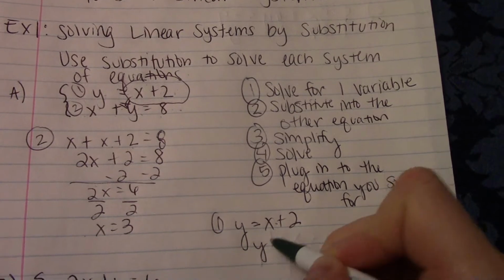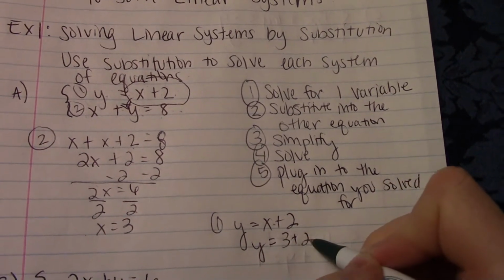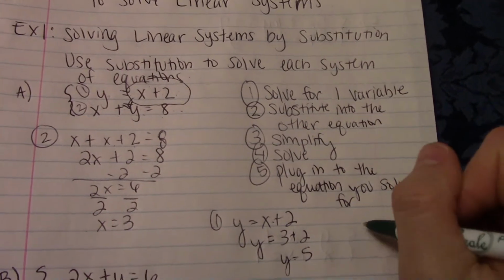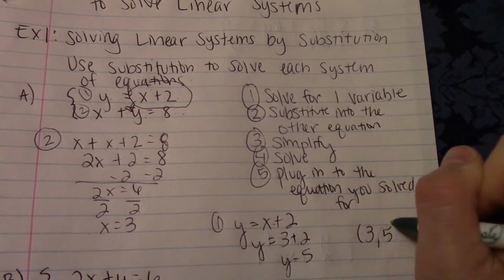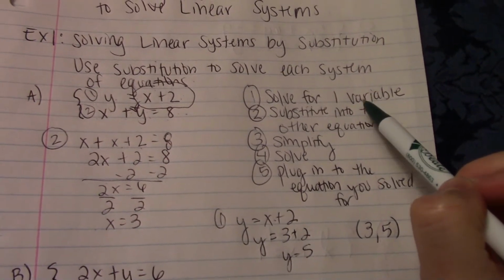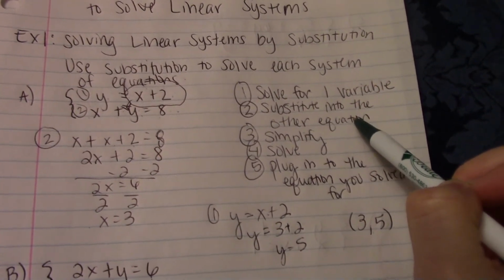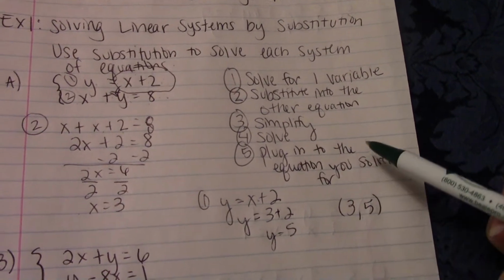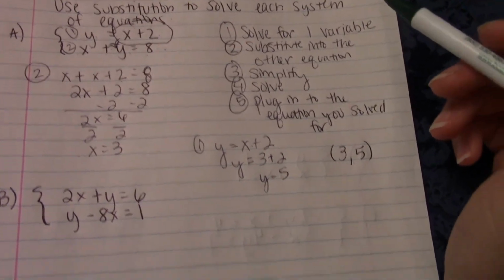X is 3, so y equals 3 plus 2. Y equals 5. So our point here is 3, 5. So we have to solve for one variable, then substitute it into the other equation, then simplify, solve, and plug it back in. Or substitute it back in.